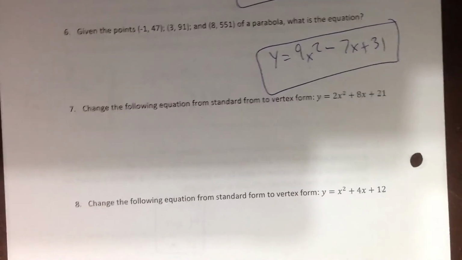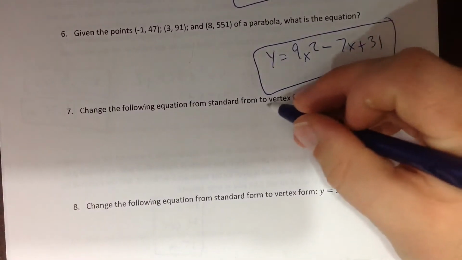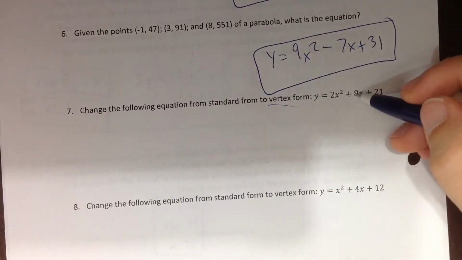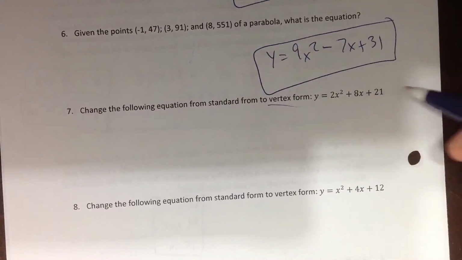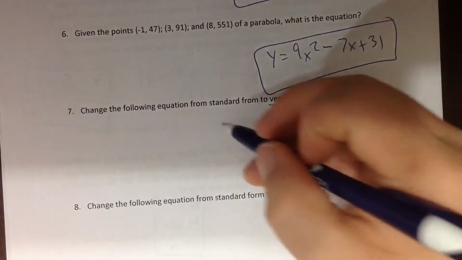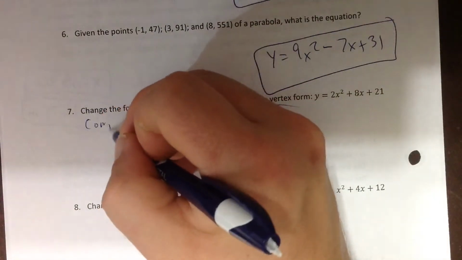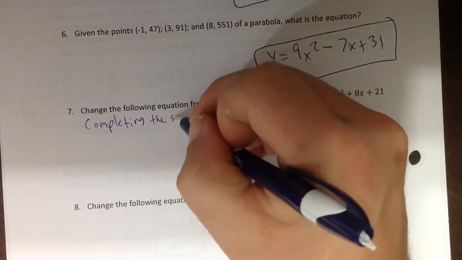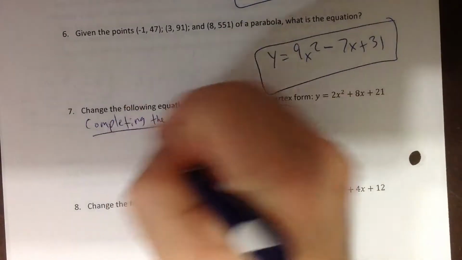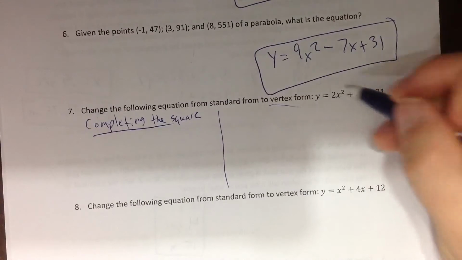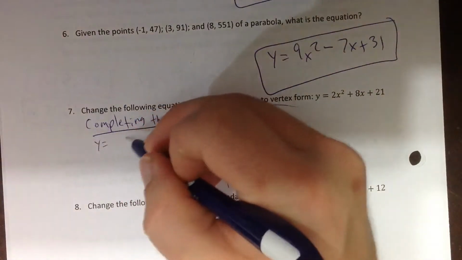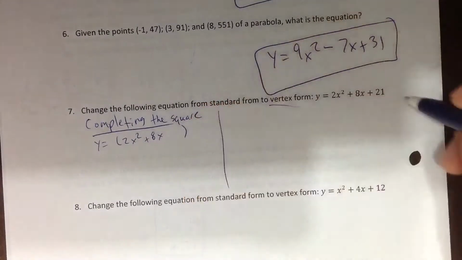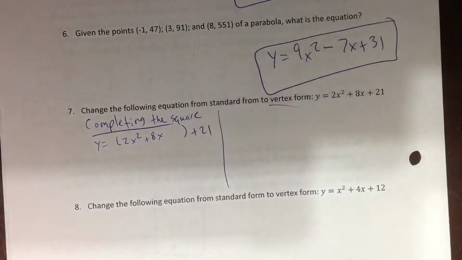Alright, number 7, change the following equation from standard to vertex form. This is that process of completing the square. You could also find the vertex and then change it, and I'll show you that way as well. But first off, we'll do completing the square over on this side. So with completing the square, I'm going to group the first two and kick out that third item. Plus 21 goes on the outside.